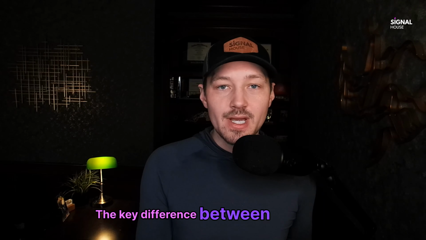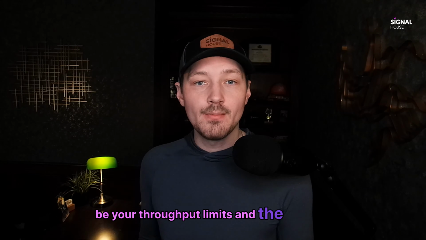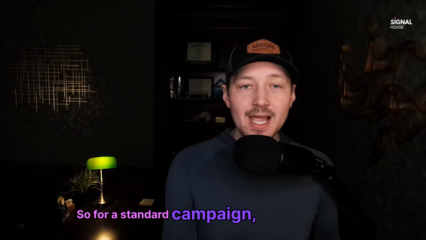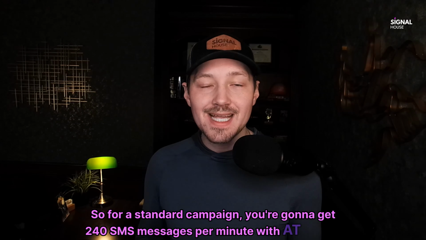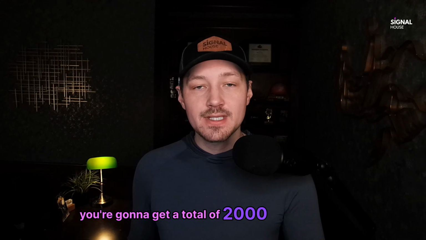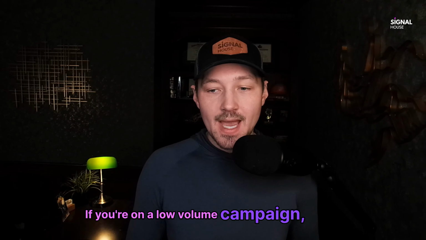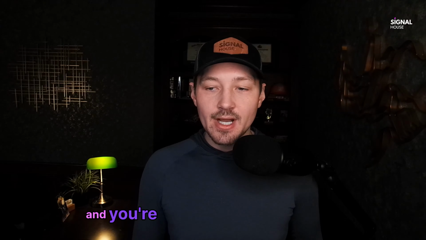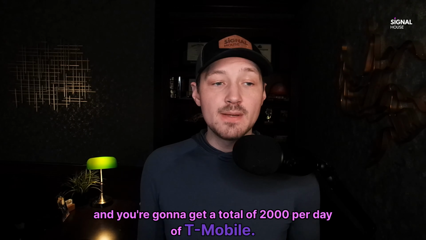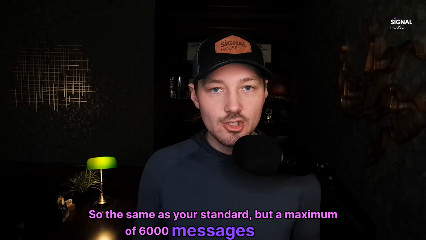The key difference between a standard campaign and a low volume campaign is going to be your throughput limits and the monthly price. So for a standard campaign, you're going to get 240 SMS messages per minute with AT&T, and you're going to get a total of 2,000 messages per day with T-Mobile. If you're on a low volume campaign, you're going to get 75 messages per minute with AT&T. That's SMSs per minute with AT&T, and you're going to get a total of 2,000 per day of T-Mobile, so the same as your standard, but a maximum of 6,000 messages per day.